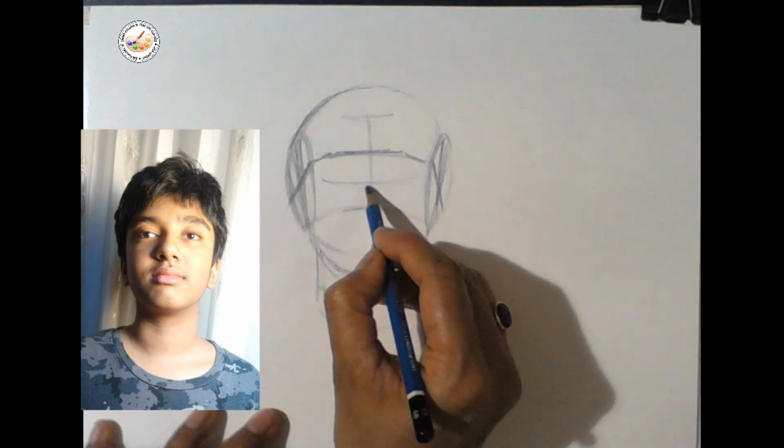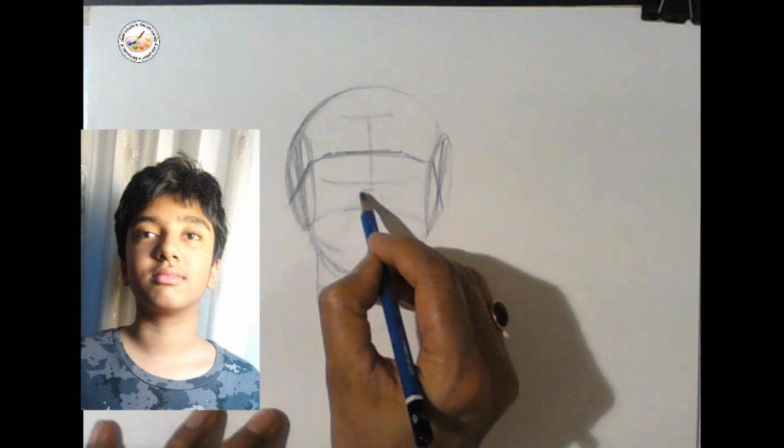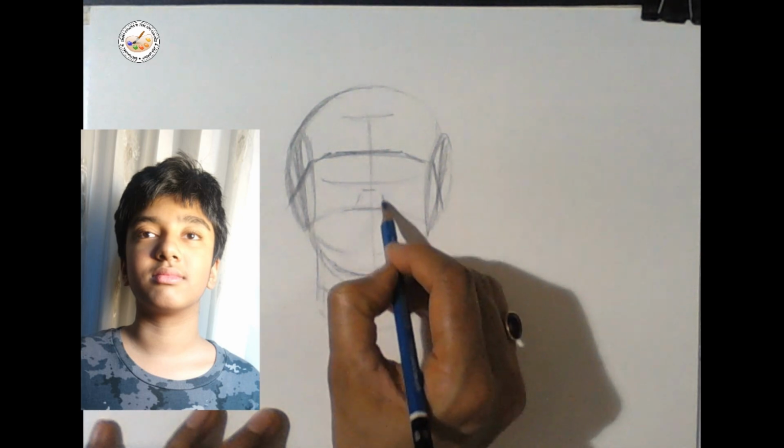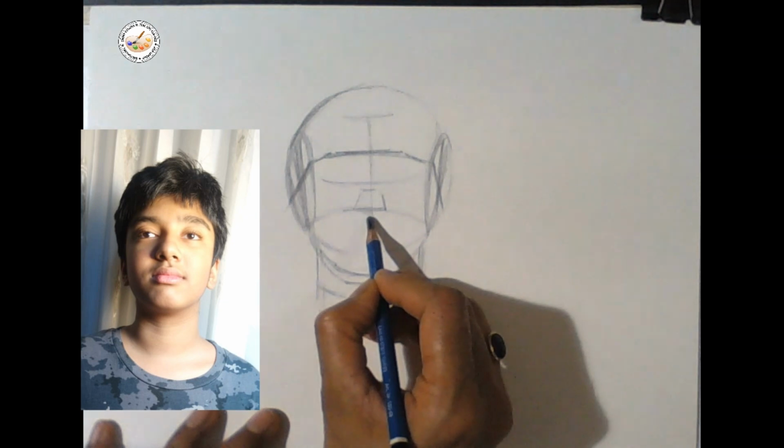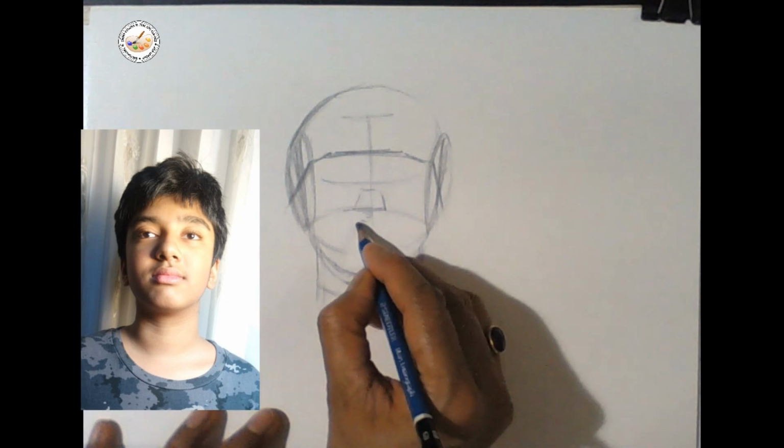The eye socket, and you can see here the full bottom plane of the nose.